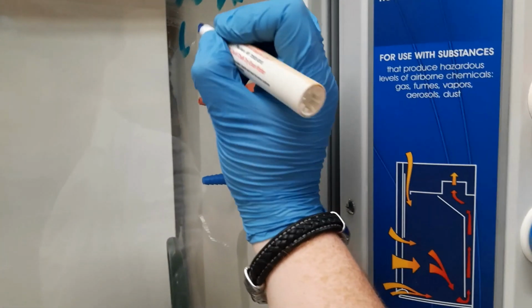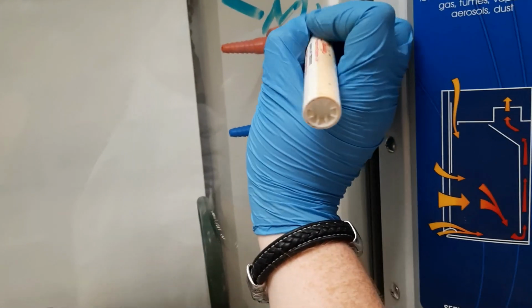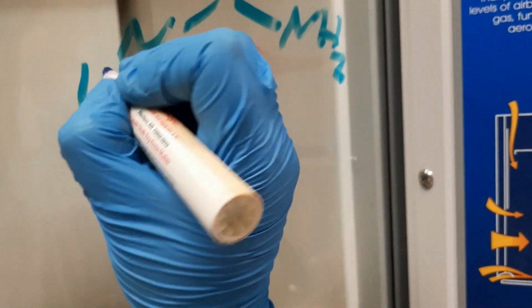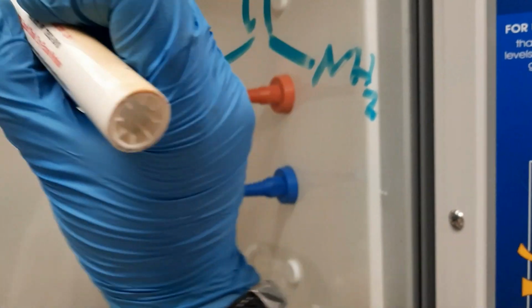I doubt it'll be a salt. It'll probably just deprotonate into our final product. I think that's what occurs.